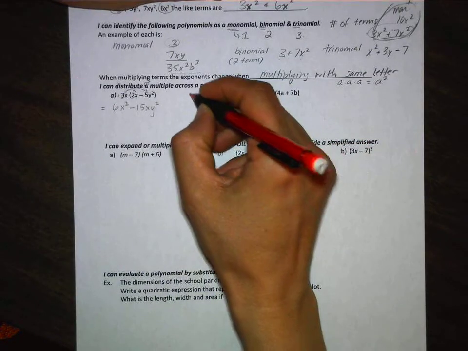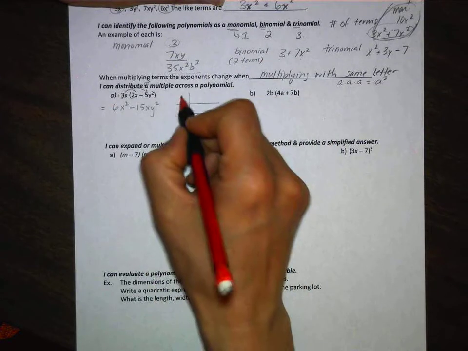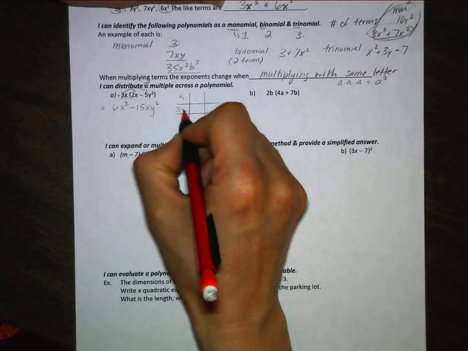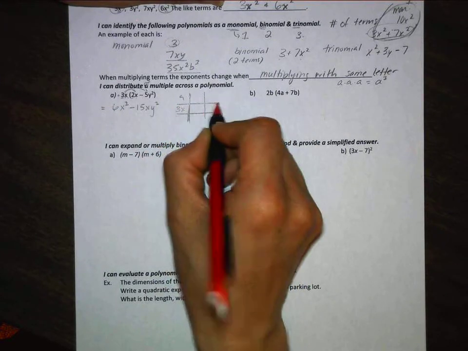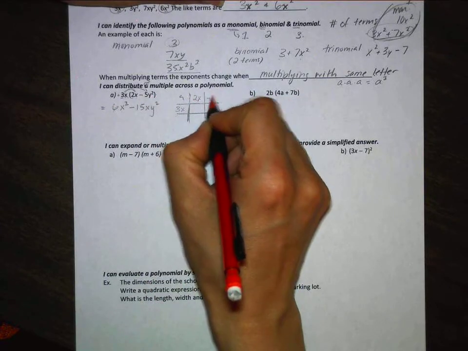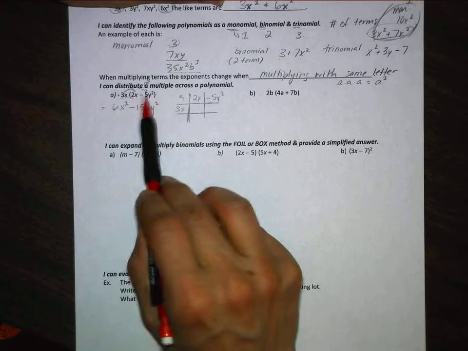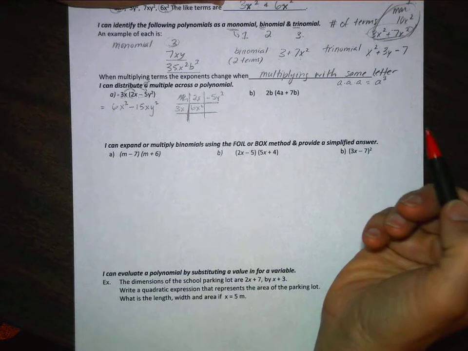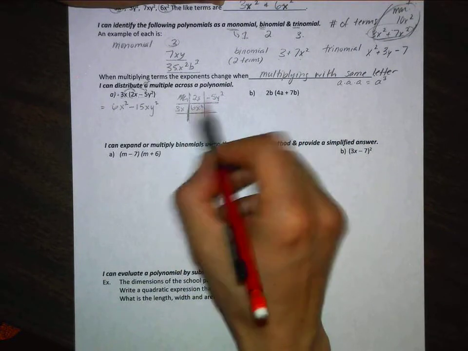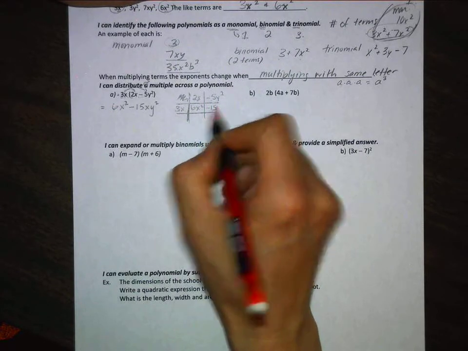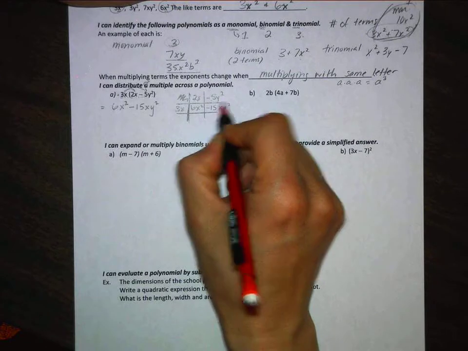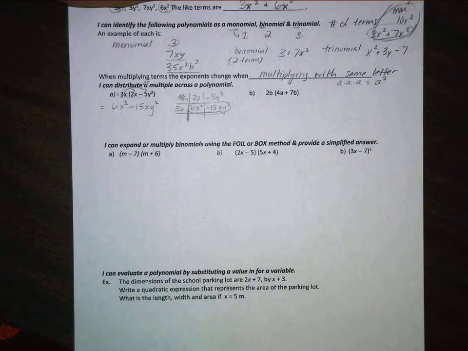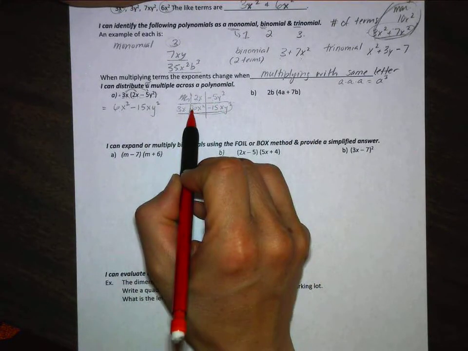Now, if you like the box method, what you end up doing is you take the first one, you put it there, and then you take what's in the brackets and you put each of the terms in its own little box. So this is a term, this is a term, and this is a term. Make sure you take the sign in front. If there is no sign, then it's a positive. Nothing goes in here. So here you write 3 times 2, which is 6, and x times x, which is x squared. Here you write 3 times negative 5, which is negative 15, and x times y squared, which is xy squared. And this right here is your final answer. And you can see right there, 6x squared minus 15xy squared.